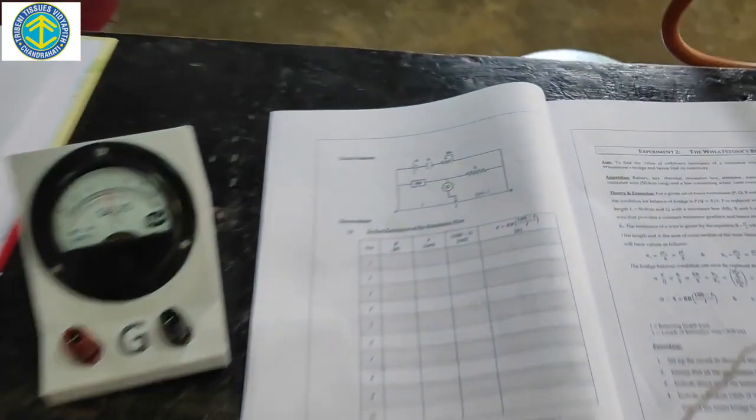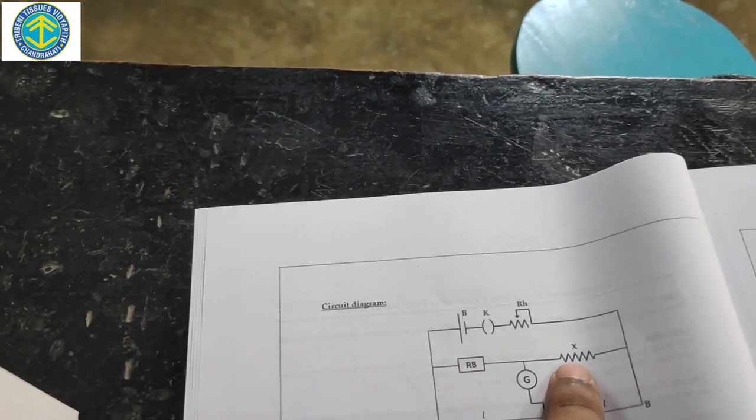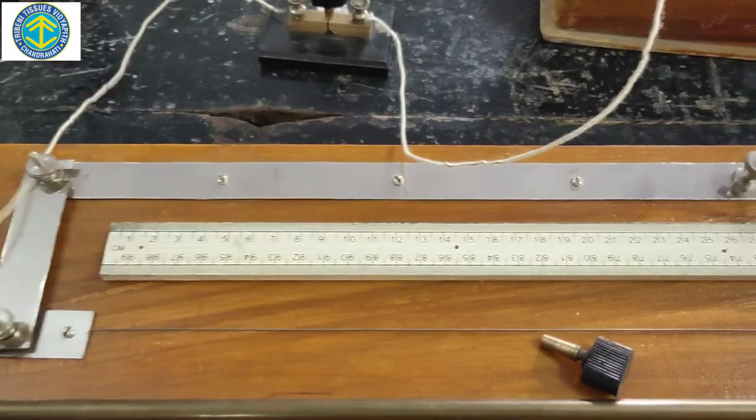Okay, so this part is complete. Now what I'll do, I have to connect this resistance box, this unknown resistance, and the galvanometer. So let us just connect this unknown resistance. At this point we'll connect the unknown resistance. See what the circuit configuration is.